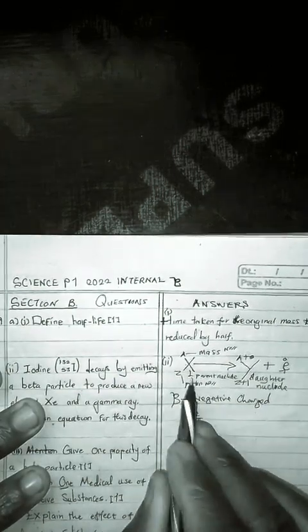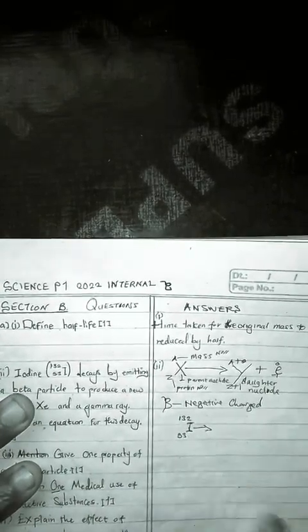So let's imagine this iodine is the parent nuclide. If it undergoes beta decay, the particle hexane, which is Xe, is going to be produced. So hexane, which is Xe, is going to be our daughter cell.